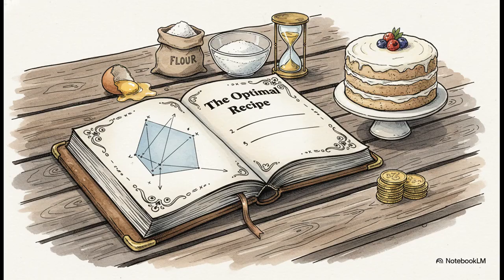Okay, here's a simpler way to think about it. It's basically a recipe. Imagine you're a baker, and you're trying to make as much profit as you can from cakes and cookies. Your goal is to maximize your money, right? But you've got limits, like you only have so much flour and so much sugar. Well, linear programming is the mathematical recipe that tells you exactly how many cakes and cookies to make to get the best result from those ingredients.